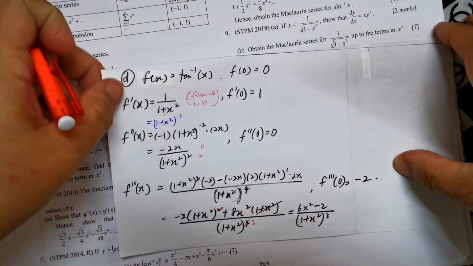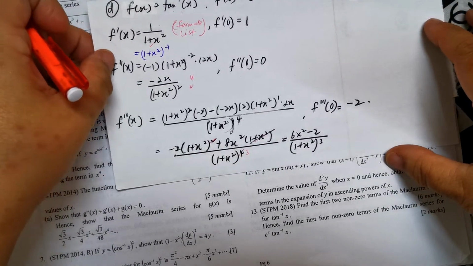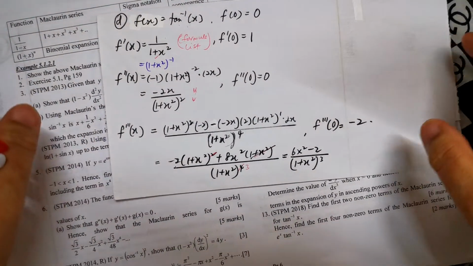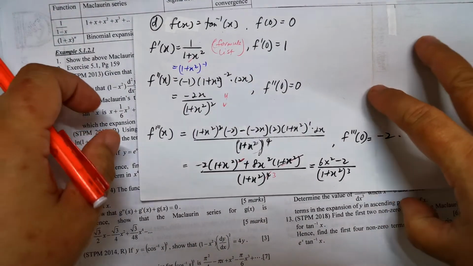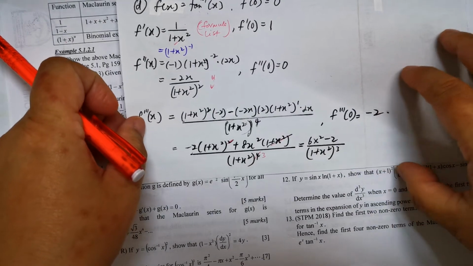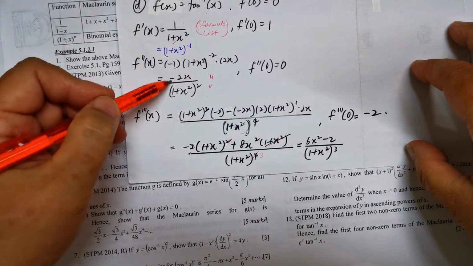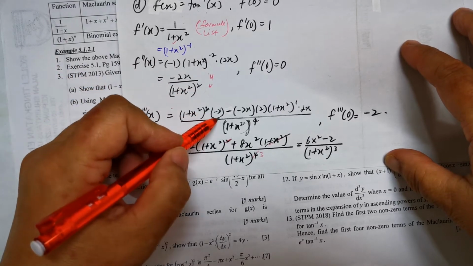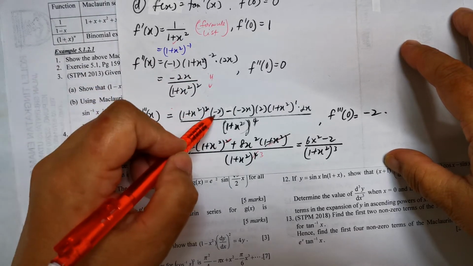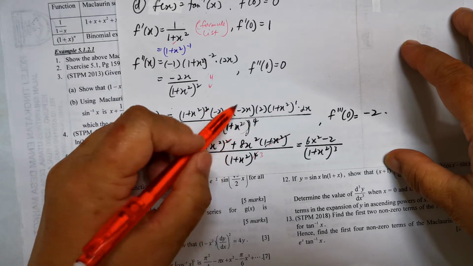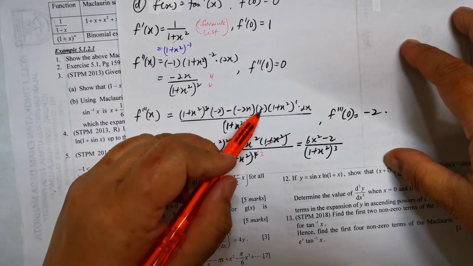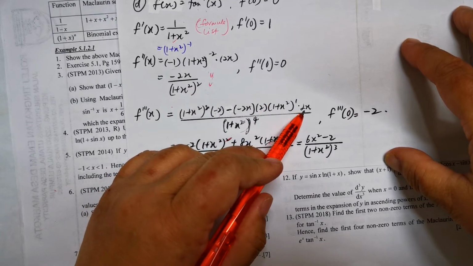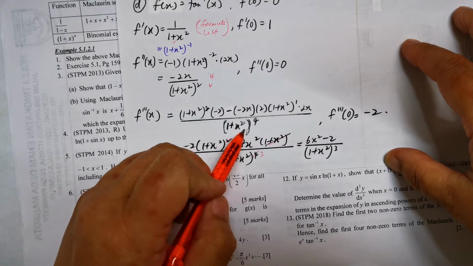Then the third derivative. For the third derivative, we have to use the quotient rule, u over v, remember? So v du/dx: differentiate negative 2x, you get negative 2. Minus u dv/dx: differentiate this one, index in front, index minus 1, multiply by differentiating inside. Then v squared.